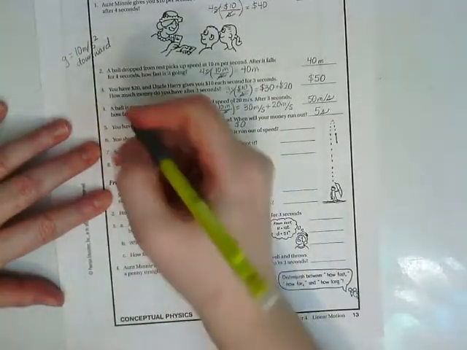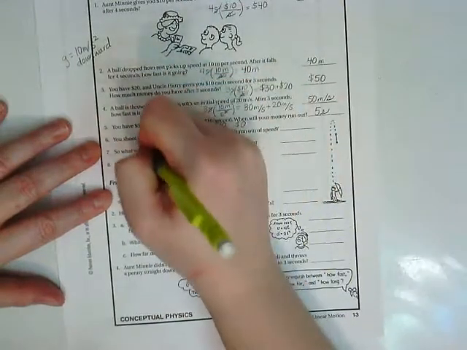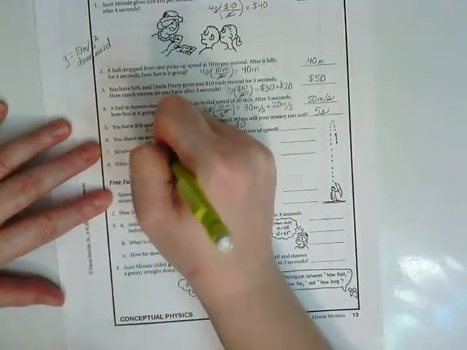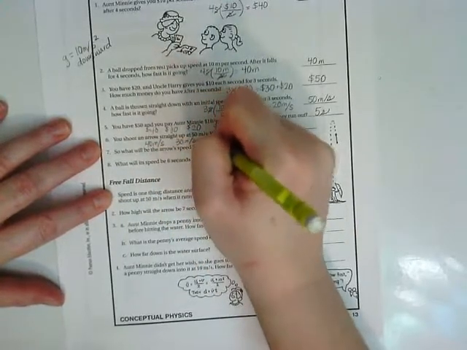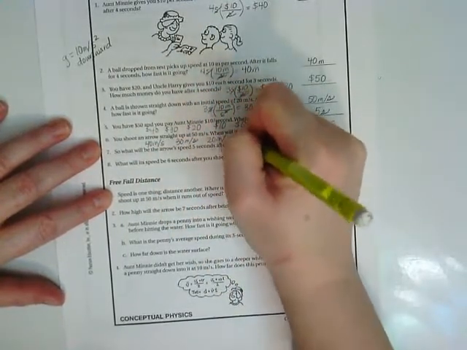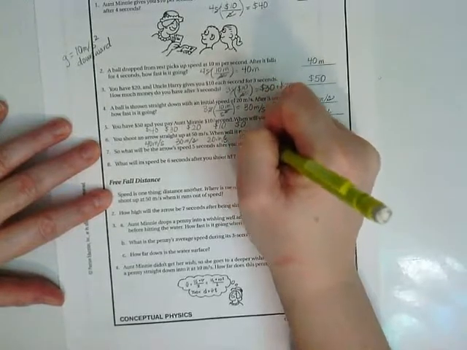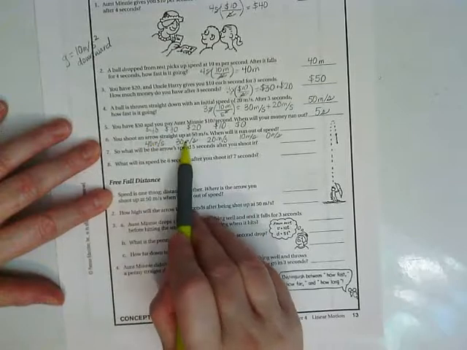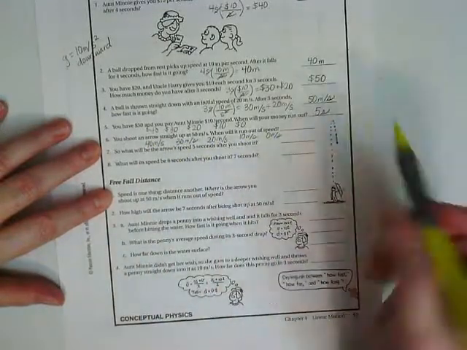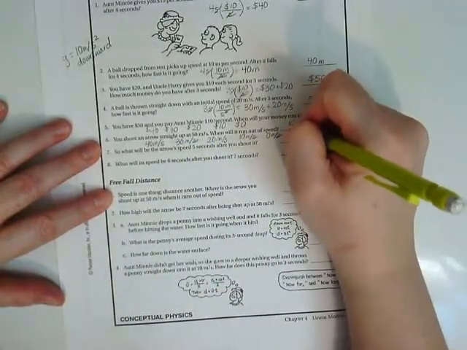So if I'm starting at 50, after 1 second, it's going to be going 40 meters per second, then 30, then 20, then 10, and then 0 meters per second. So 1, 2, 3, 4, 5 seconds is when it's going to run out of speed.